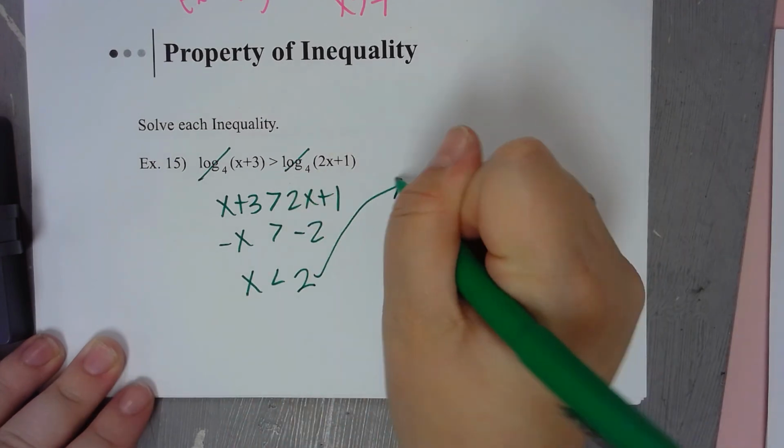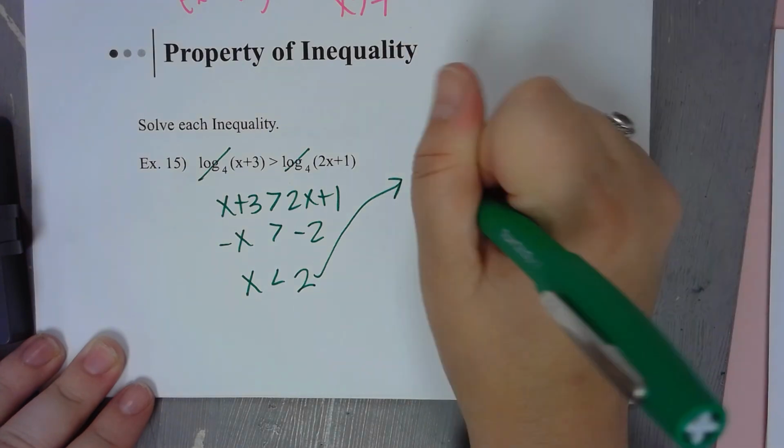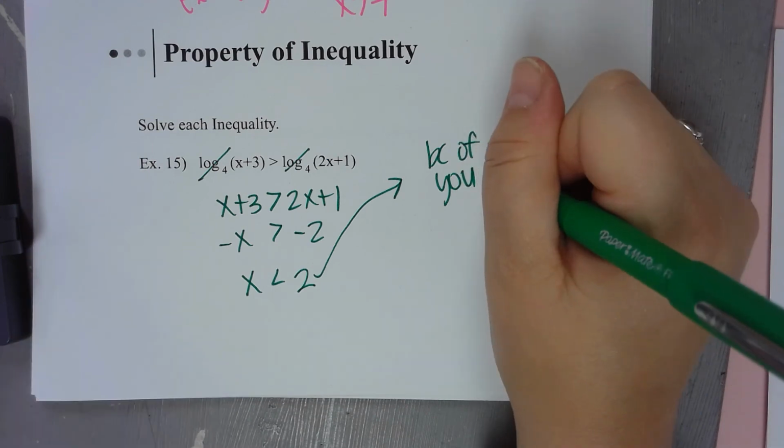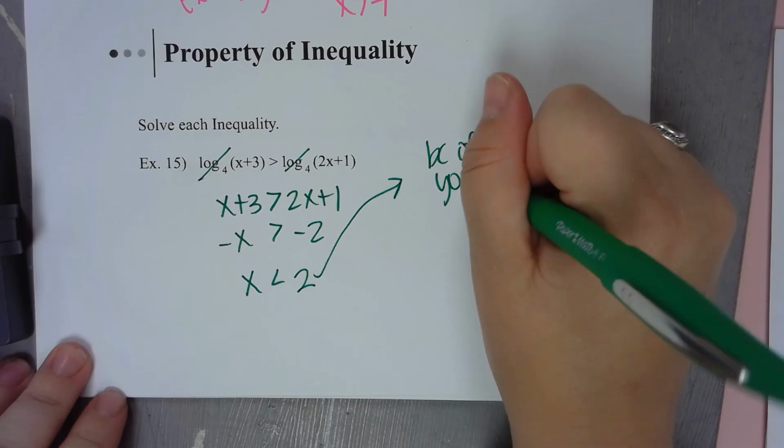So, I'm going to come over here and write a note. Because of the less than, you need to find the two pieces for greater than 0.